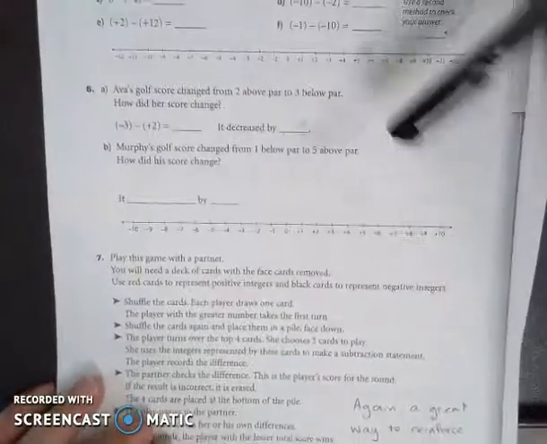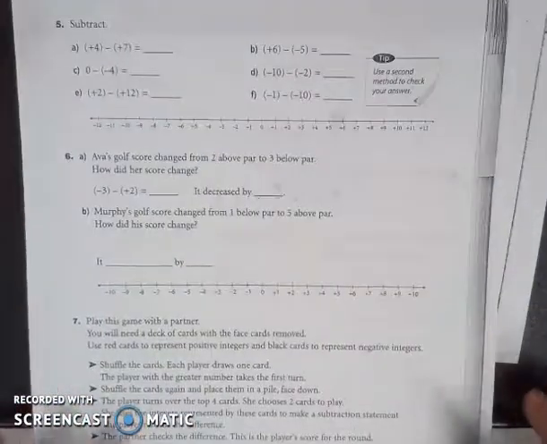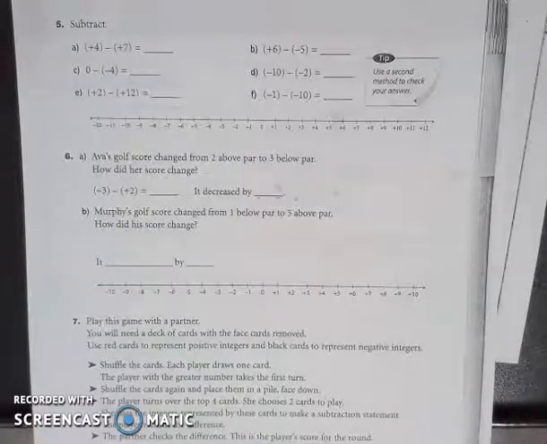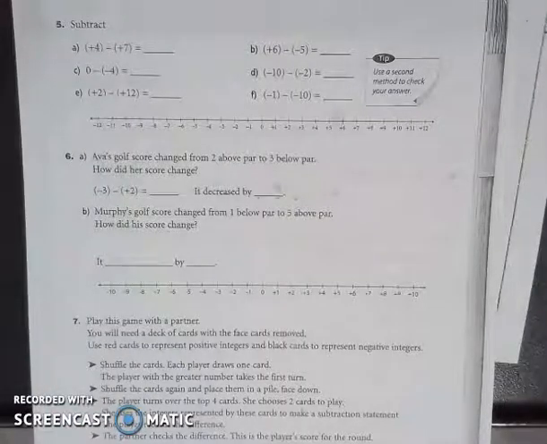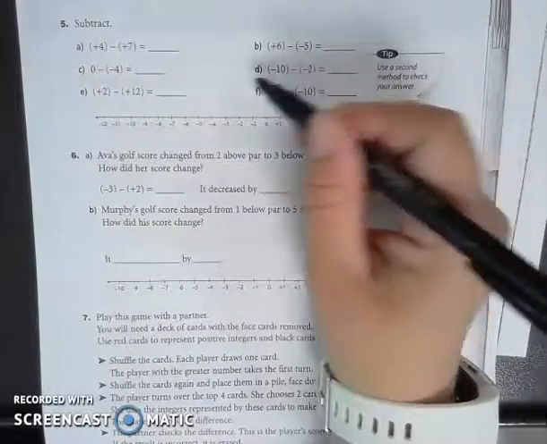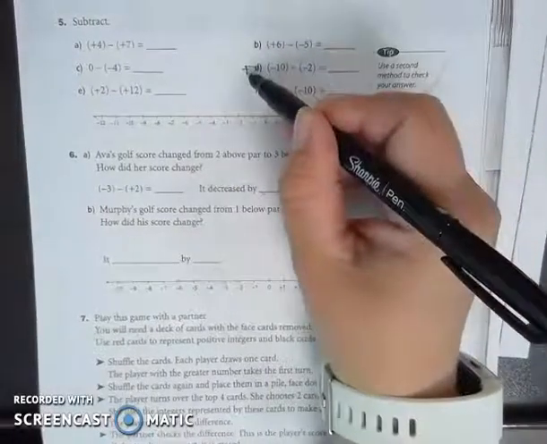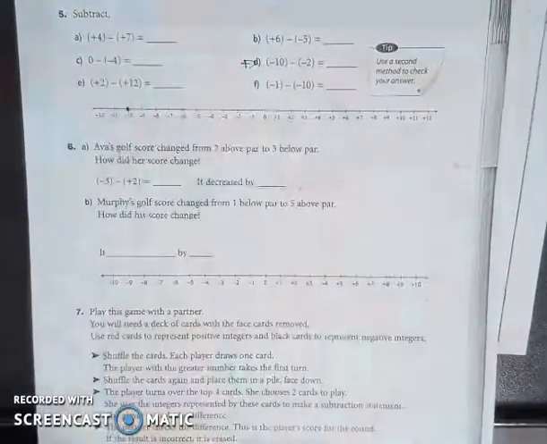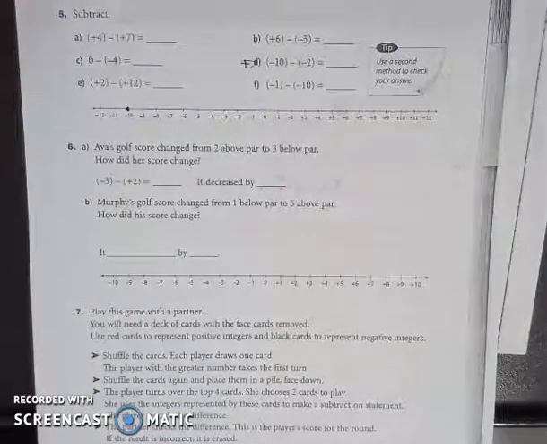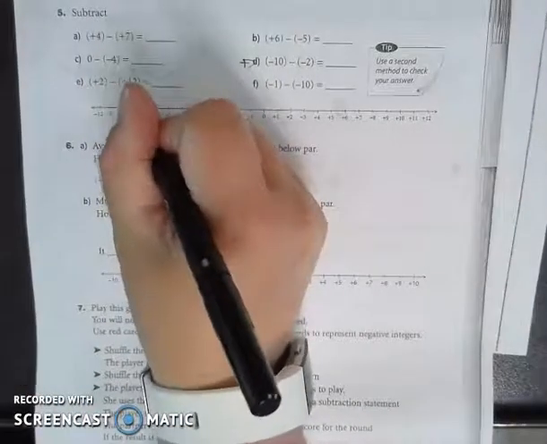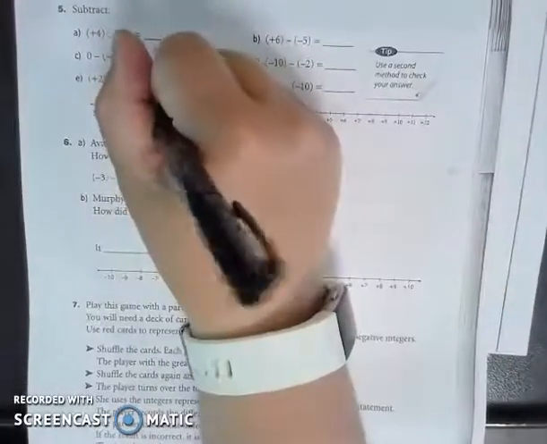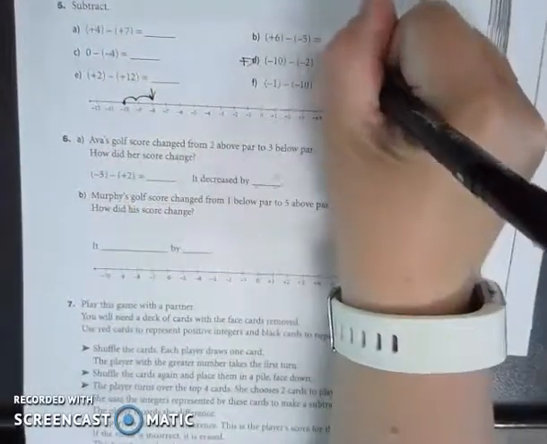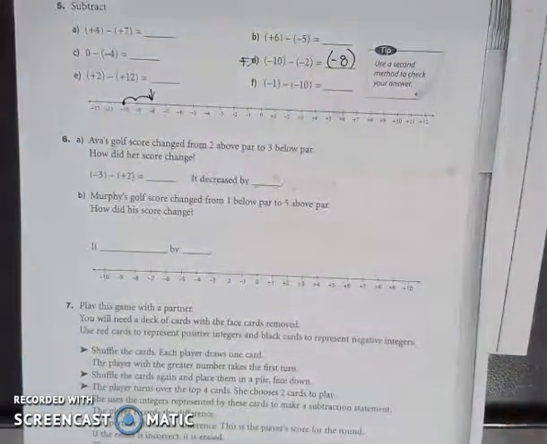All right, last page. More of the subtraction. You can use whatever method you want. You can change it to an addition question if you want. You can use the number line if you want. But using the exact same thing. So let's do D. Minus 10. And we're subtracting a negative, which means that we're adding a positive of 2. So negative 10 plus positive 2 puts us right here at negative 8. We always want to put brackets around it so it doesn't look like we're trying to do a subtraction question.